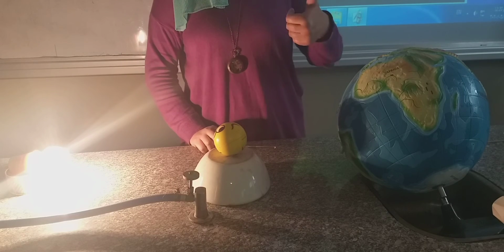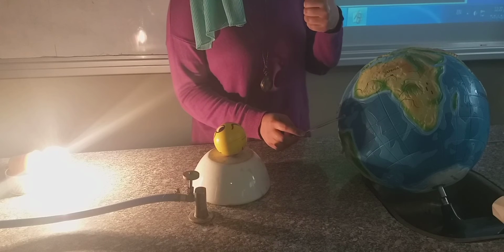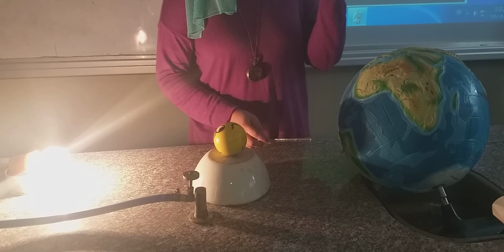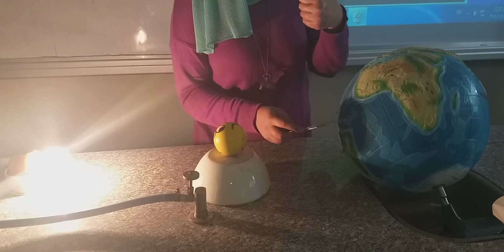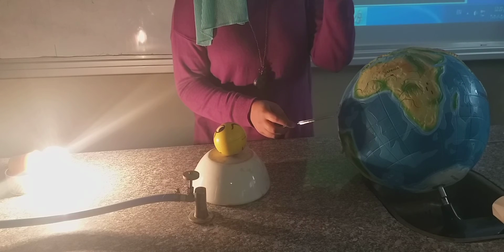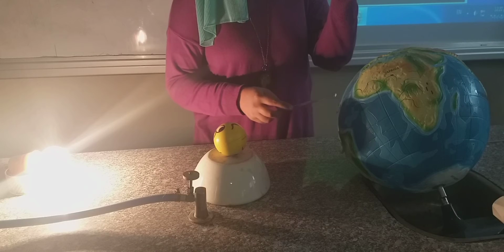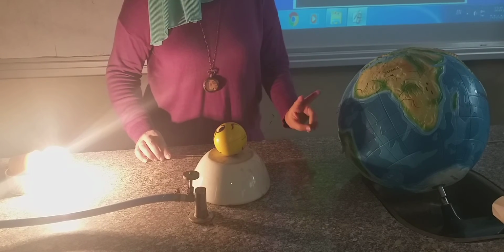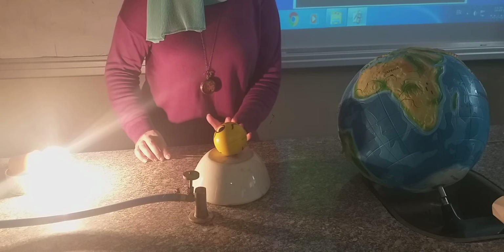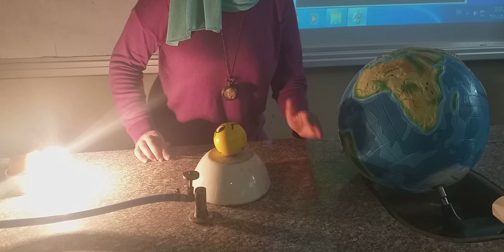So we have total solar eclipse in the umbra region, partial solar eclipse in the penumbra region. These two types of shadow happen when the moon is near to the earth, right?